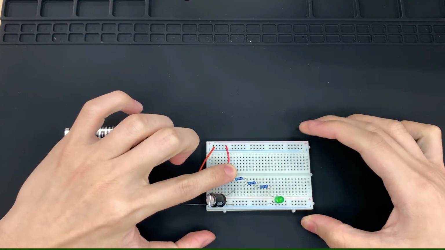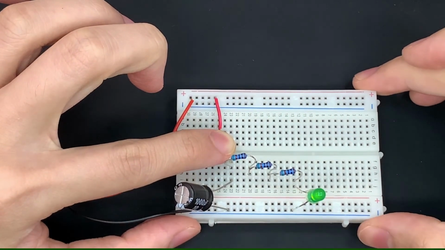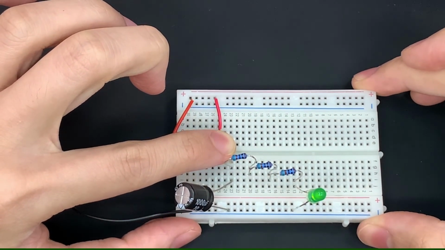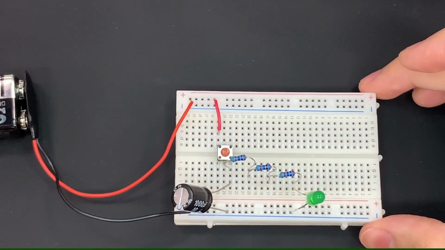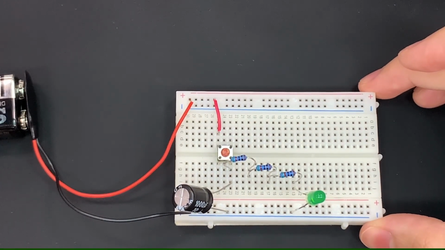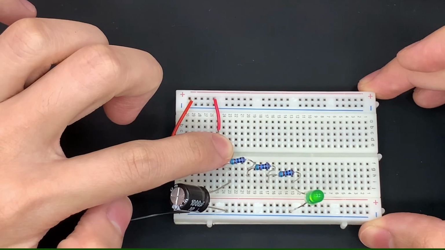You can see that the LED is being powered up. At the same time, the capacitor is charging. This is the charging phase of the circuit. Holding longer allows the capacitor to build up charges. When we released, you can see that the LED slowly dims down. This is the discharging phase, where the charge from the capacitor is being released and used to power up the LED. Let us now take a look again.